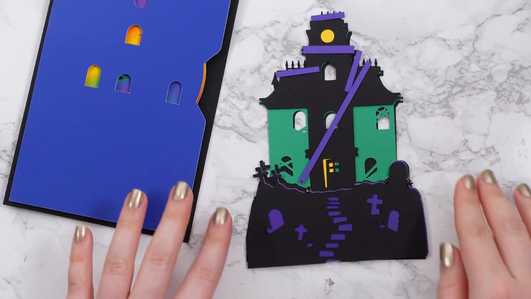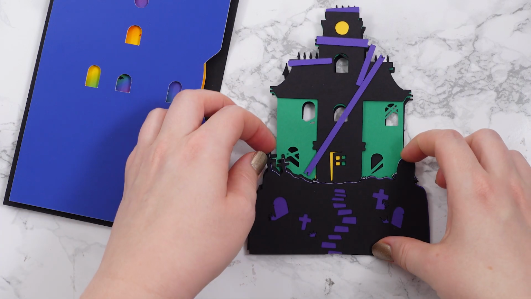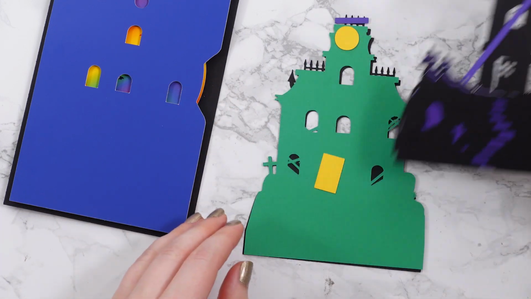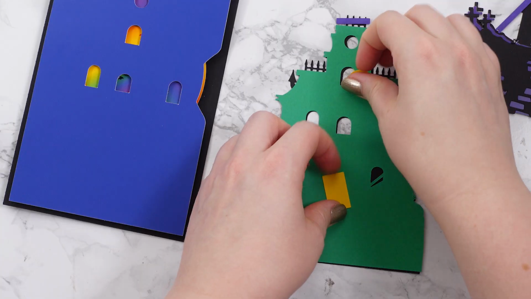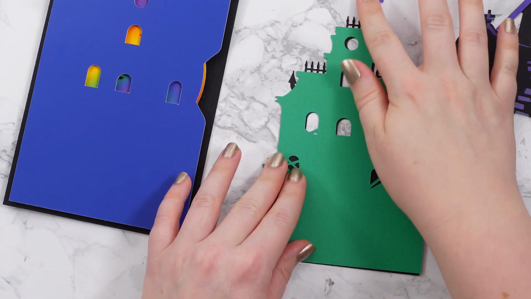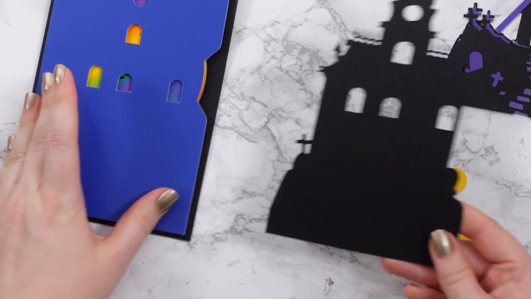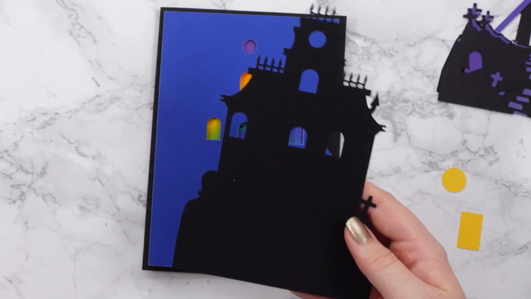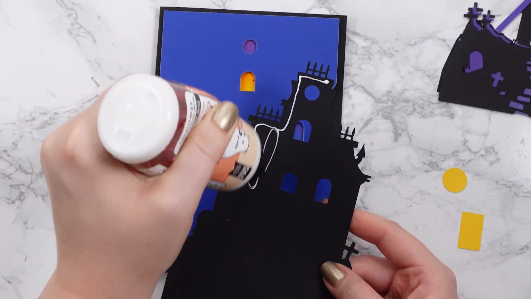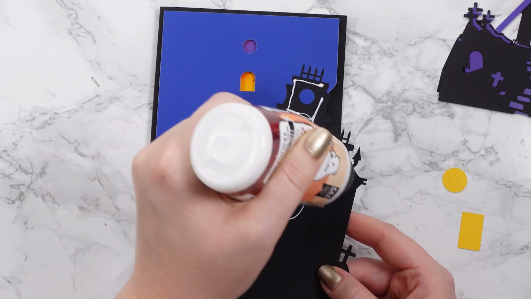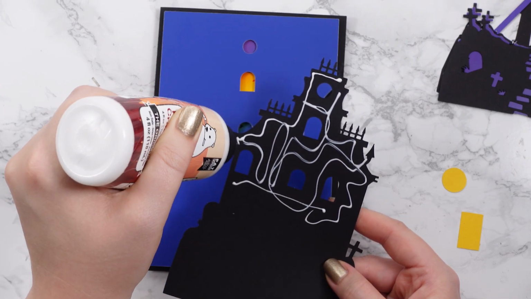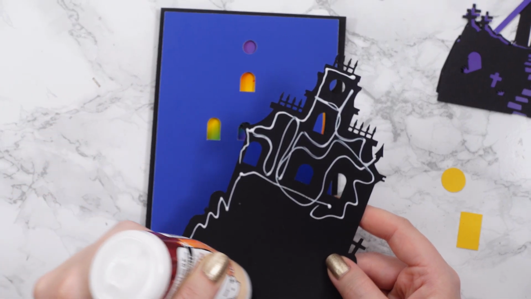Now we've got the haunted house to make up. There are lots of layers in this. I'm going to start at the bottom with this black piece, which will be glued straight onto the card. This card will end up very thick, so it probably won't go in an envelope.